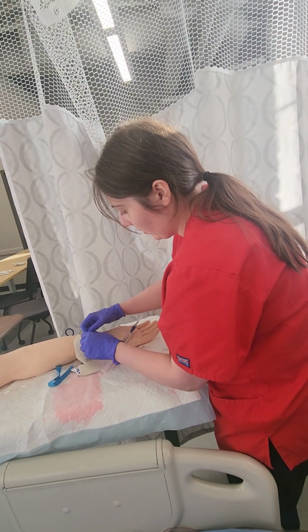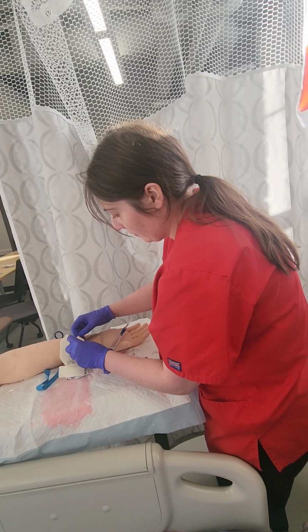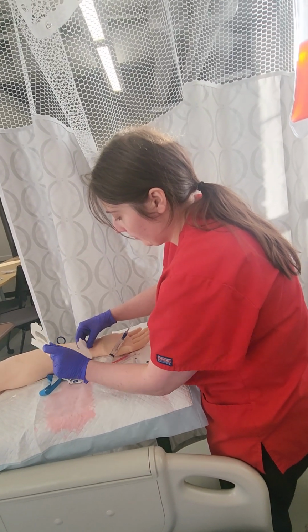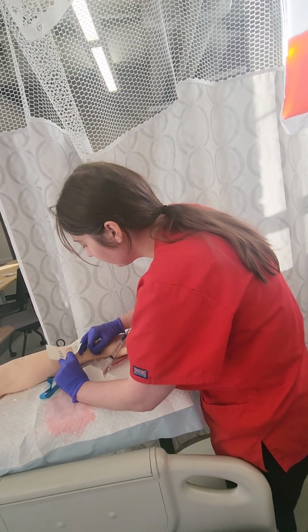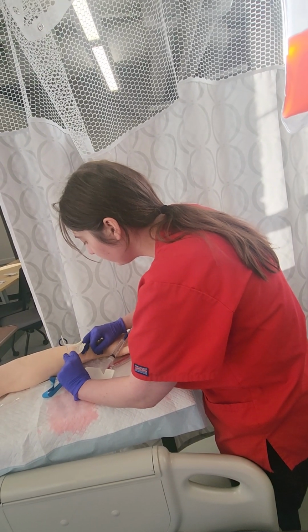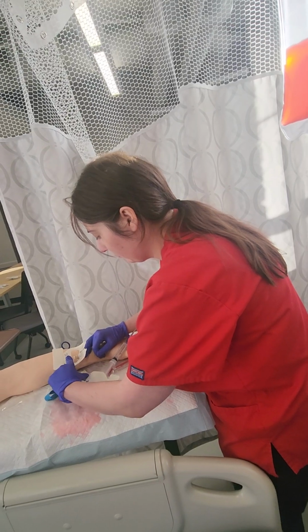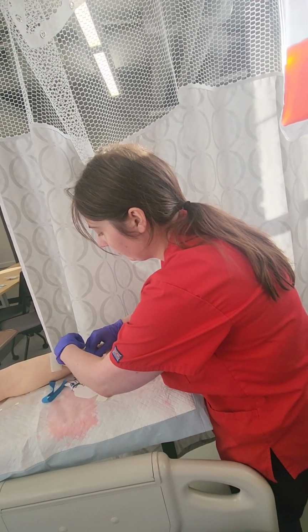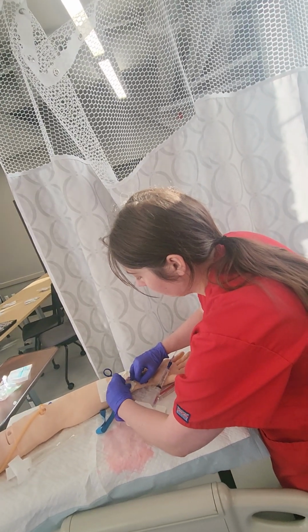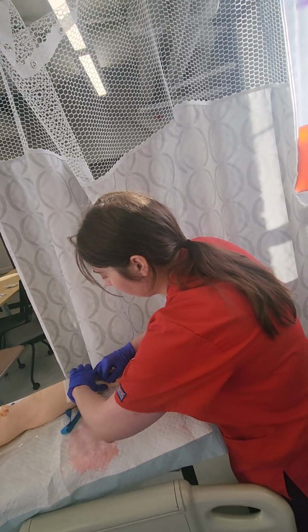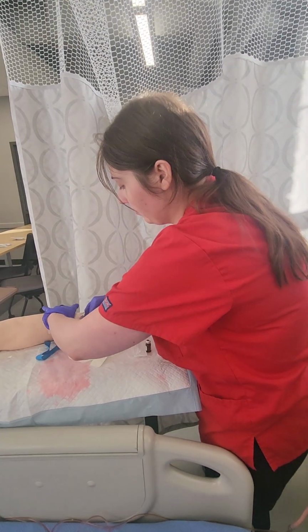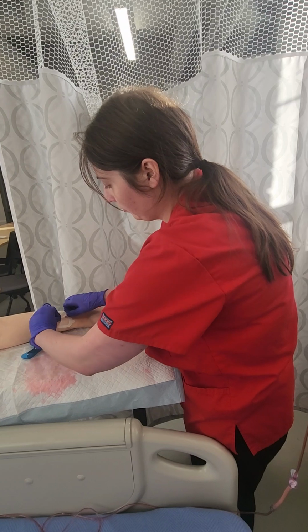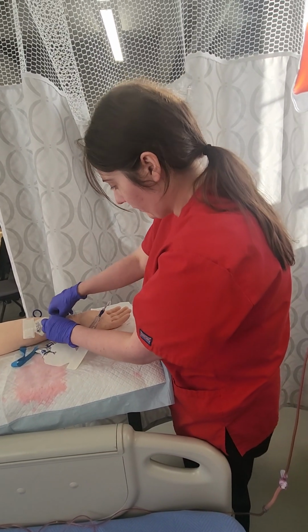Now to get this sticker on you, while holding it steady with my hand. Okay.